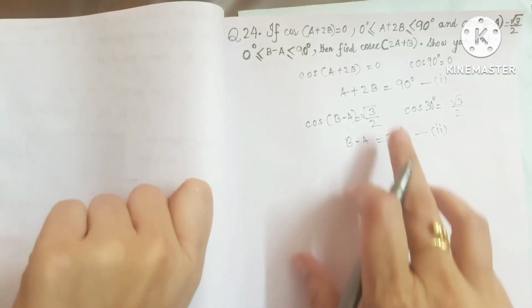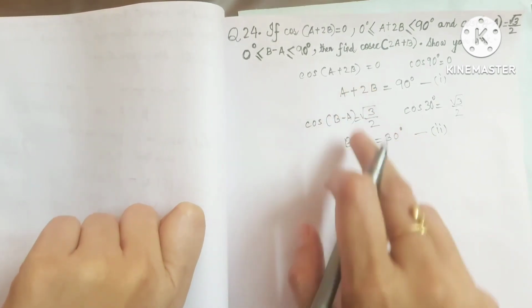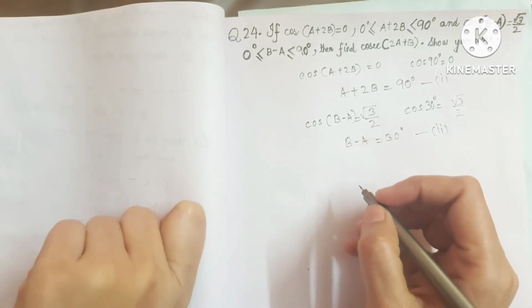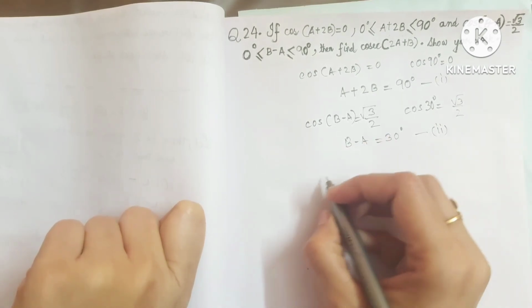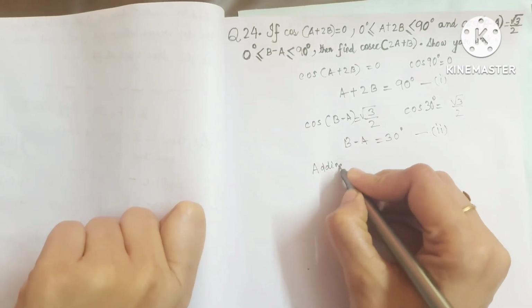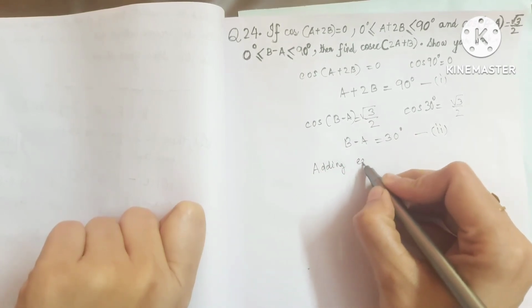Now I can add them up so that I can find the value of either a or b. So let's add equation 1 and 2.